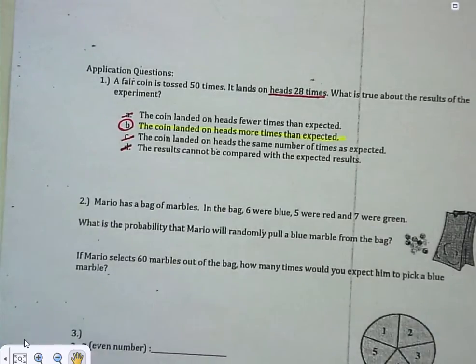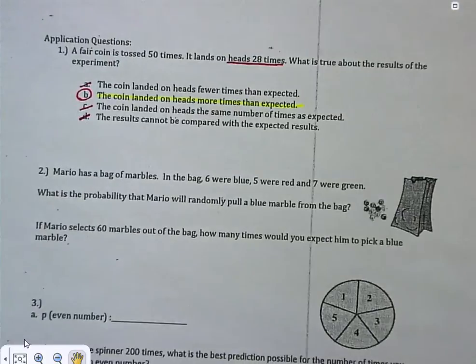All right, let's look at another situation now. Mario has a bag of marbles. You're going to hear this whole marble thing a lot on tests and questions. They like to put different colored marbles in a bag and have you find the probability, which is going to be kind of what we do with our jelly bean experiment.